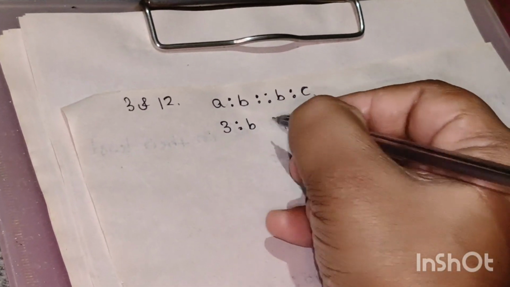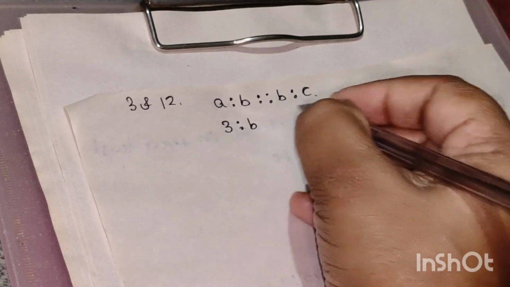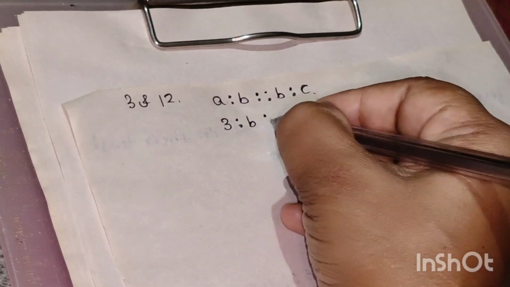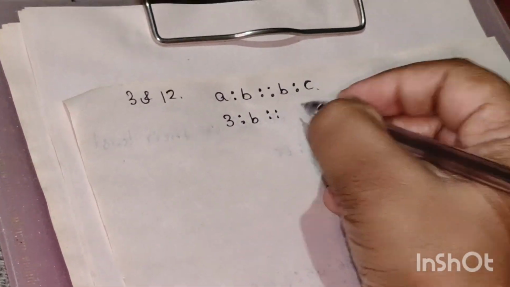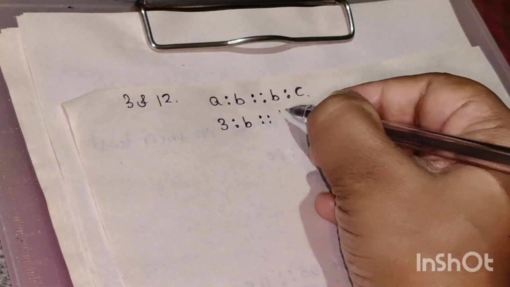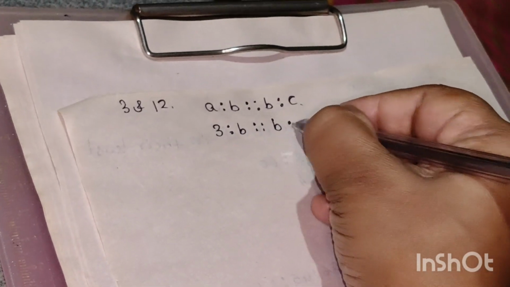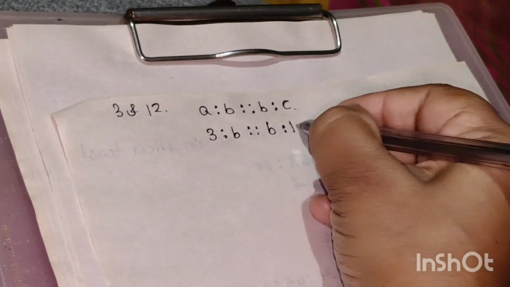We don't know the value of B, so B we write as it is. B is to C, C value is 12.